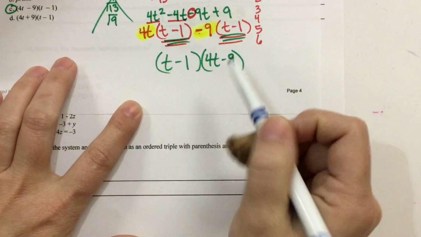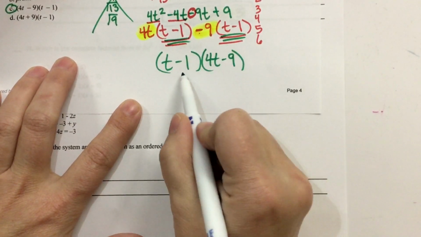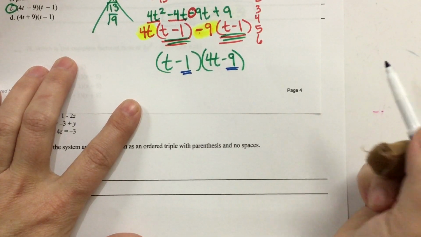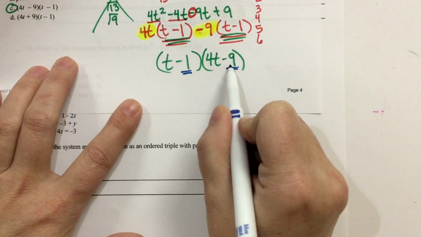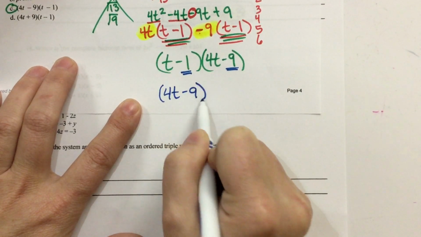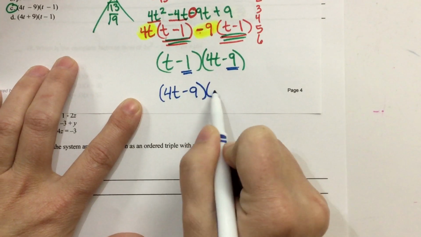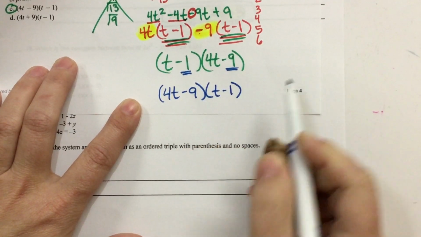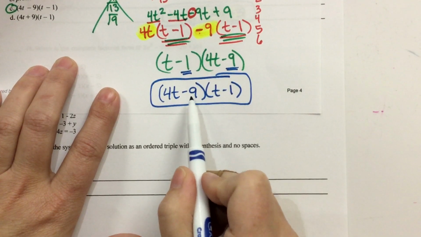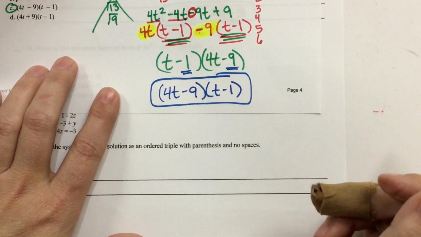So if I backtracked and I showed you a different one, if I had to write this one with the smallest constant first, is -1 smaller or is -9 smaller? -9 is smaller. So that means I would have to put the 4t minus 9 first and the t minus 1 second. So that's what it means when it says enter it with the smallest constant first.